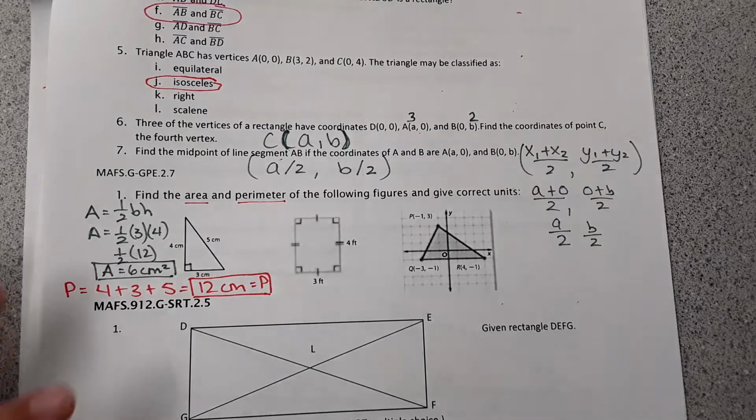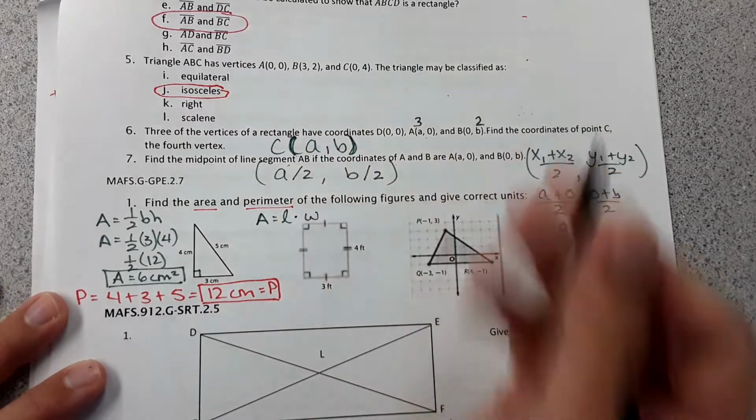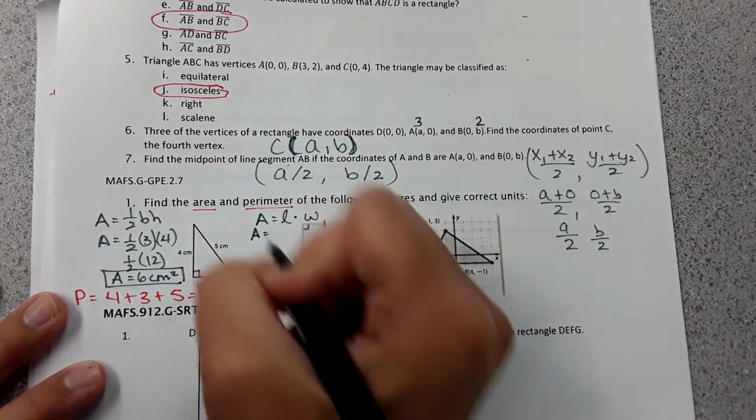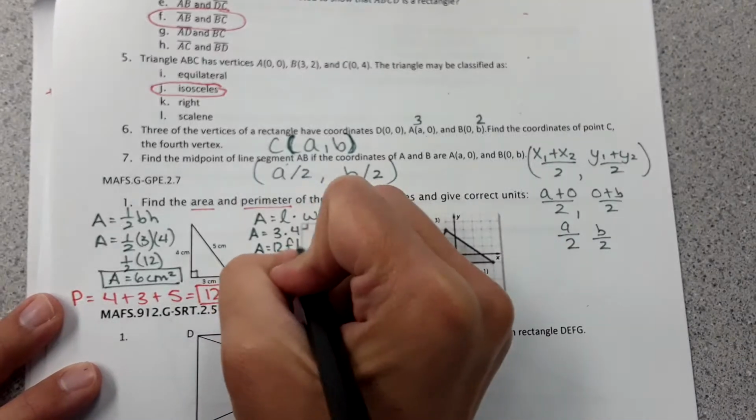Then for the next shape, it is a rectangle. Area equals length times width for a rectangle. So area would equal 3 times 4. Area equals 12 feet squared.